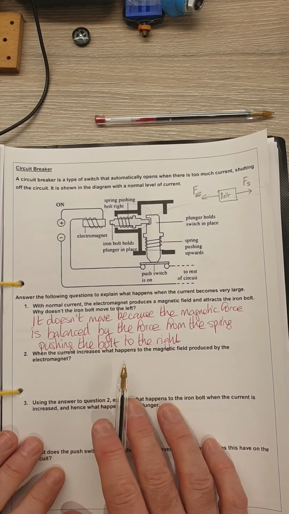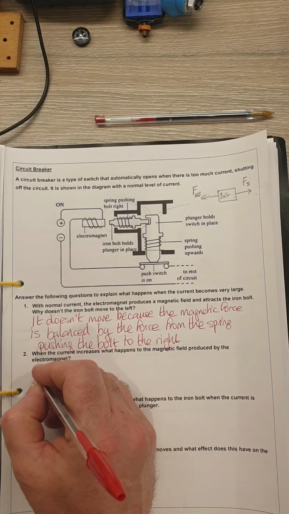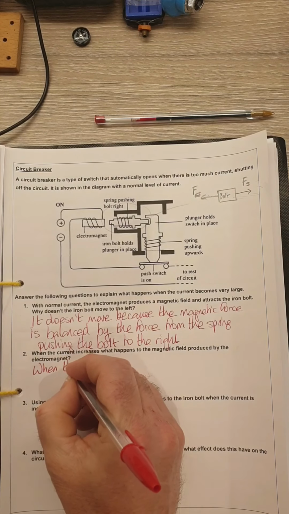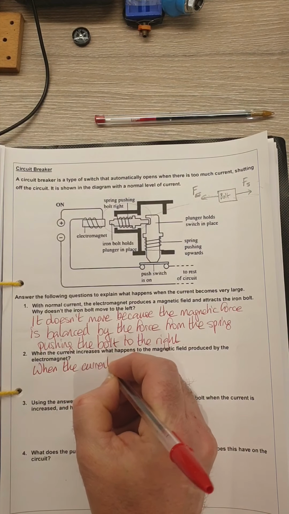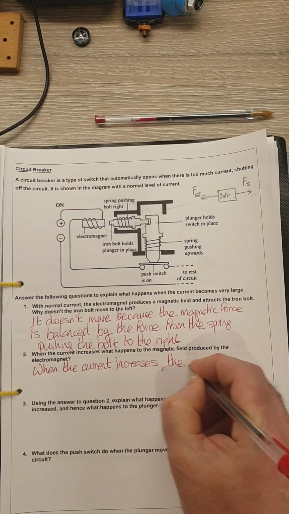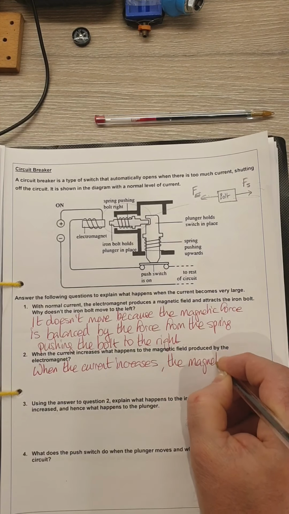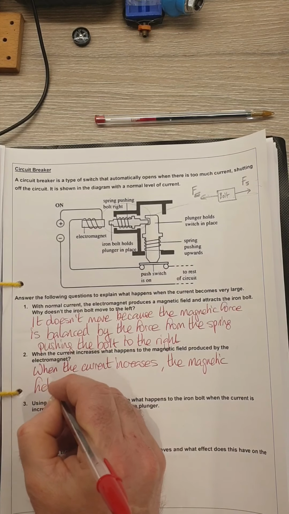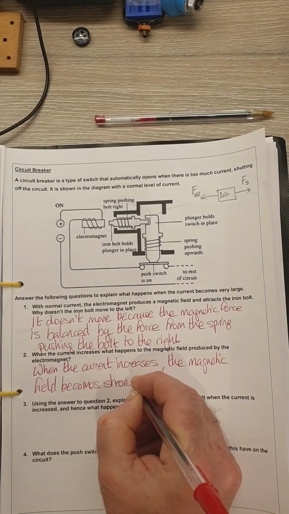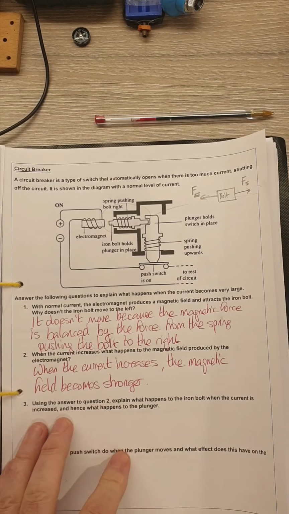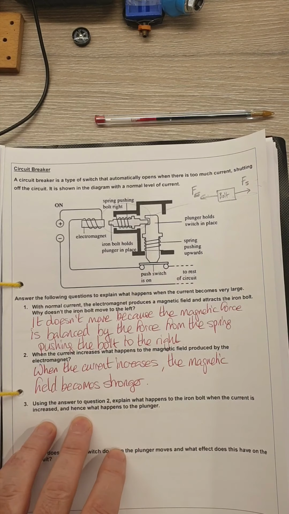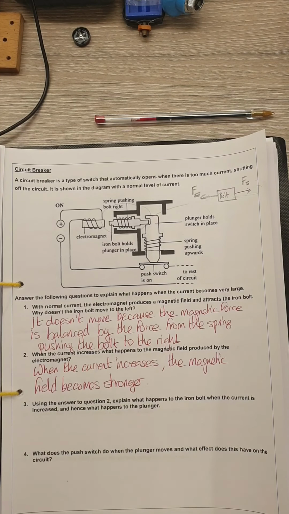When the current increases, what happens to the magnetic field? So we saw this from our starter earlier. When the current increases, the magnetic field becomes stronger. And then we say, using the answer to question 2, explain what happens to the iron bolt when the current is increased, and hence what happens to the plunger.